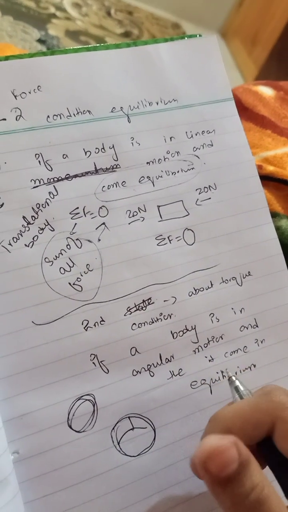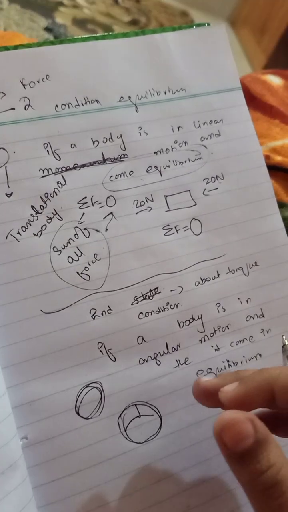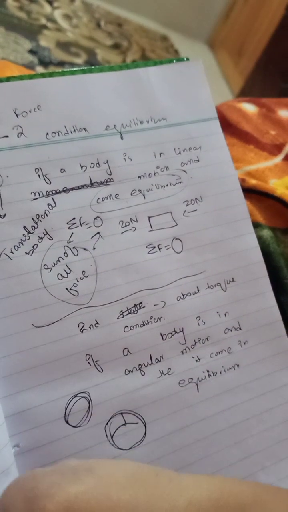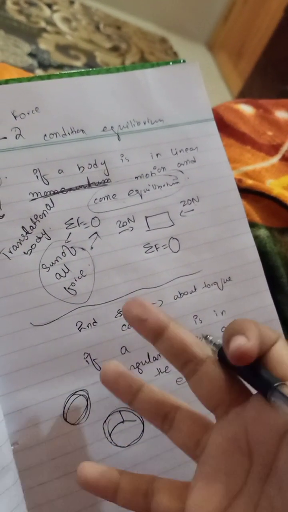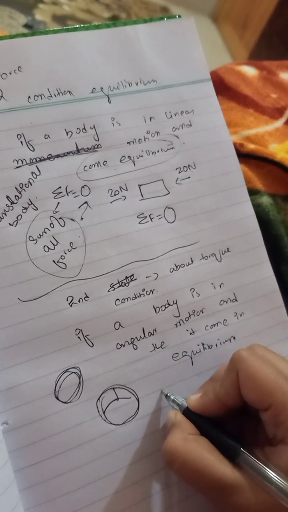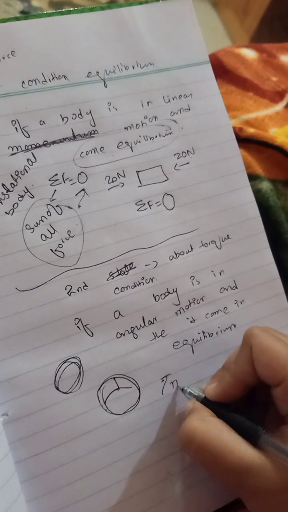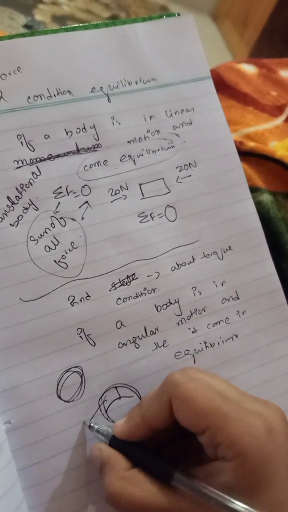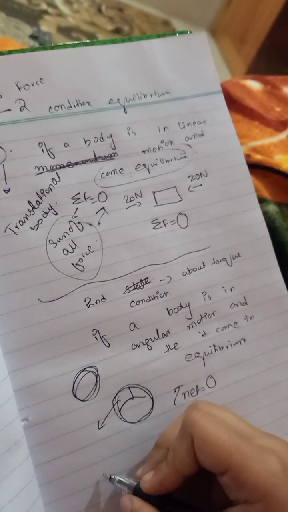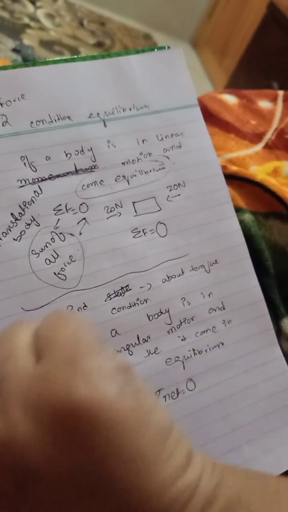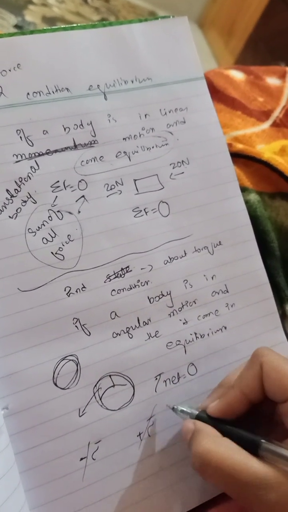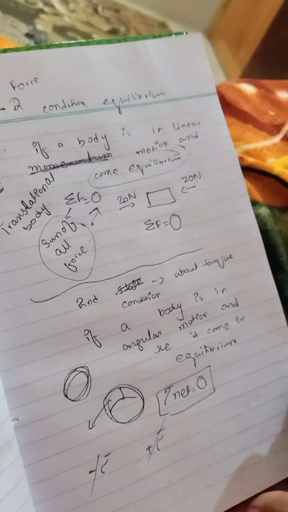First I move the car wheel clockwise, and then anti-clockwise, so it will become 0. So we can write that the net torque is equal to 0, because one rotation in the clockwise direction is a negative torque, and one rotation in the anti-clockwise direction is a positive torque. The torques cancel each other, so the net torque is equal to 0.